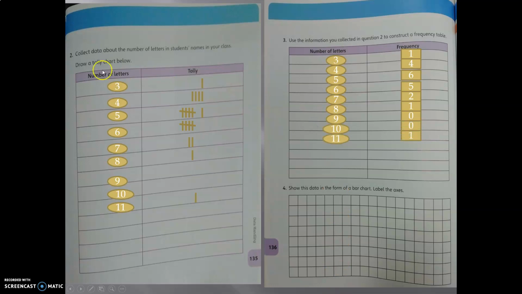So as you can understand, the tally chart is the same as the frequency table, but instead of using tally, we just count the tally and put it as a frequency. So the frequency means how many times this action happens. If we are talking about the event of having 3 letters in a name, only 1 person has this. If we are talking about how frequently a person has 4 letters in their name, we have 4 students who have names made of 4 letters. So the frequency means how many times this action happened.